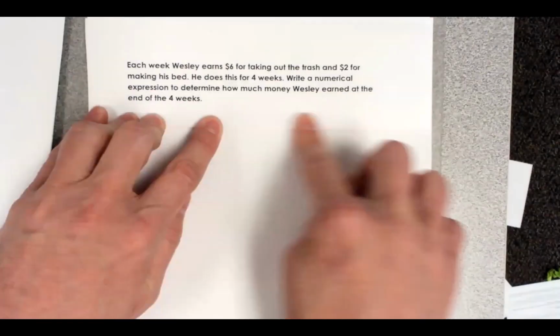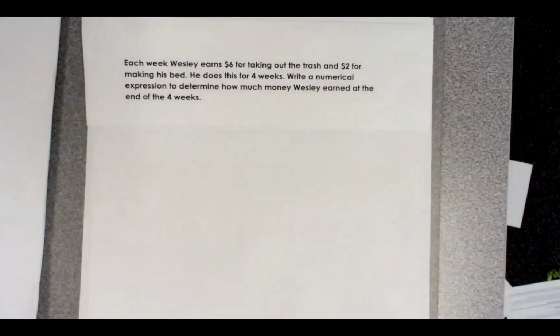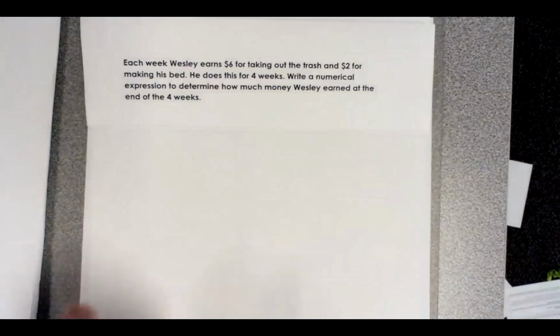So let's think about what's happening in this problem. Again, I always like to think through a problem first so that I don't just jump in and potentially choose the wrong operation or just grab numbers and begin solving. We want our kids to really get in this habit.